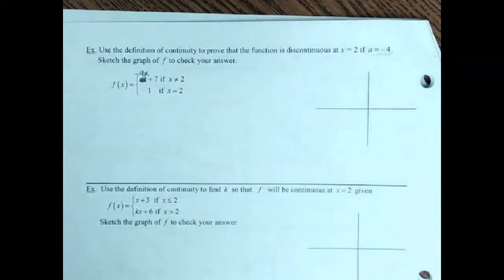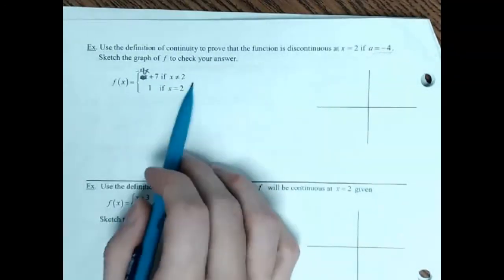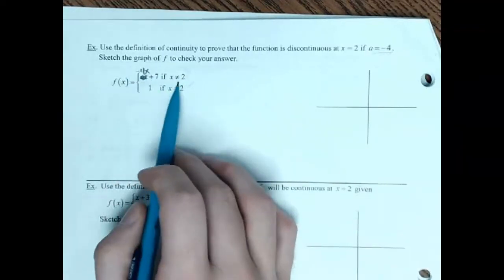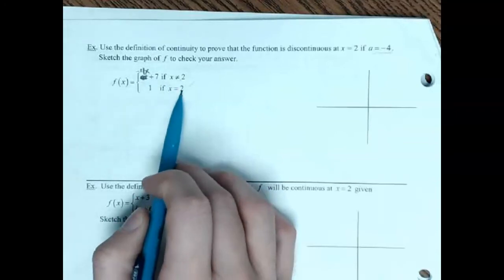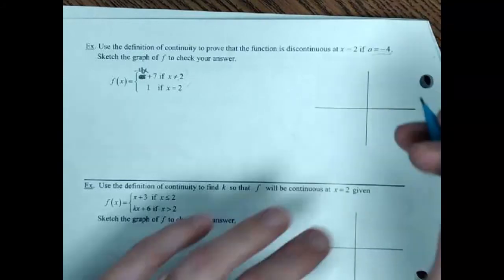Should also be able to graph 1. Right, so this function is going to look mostly like the linear function, -4x plus 7. We're going to graph that line for everything except 2, and then at 2 it tells us the point is going to be up at 1. So let's go ahead and graph this.